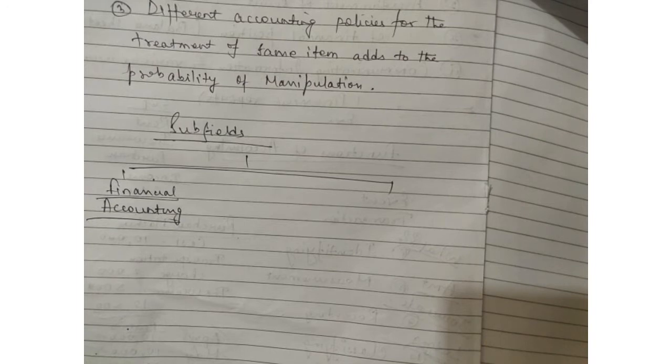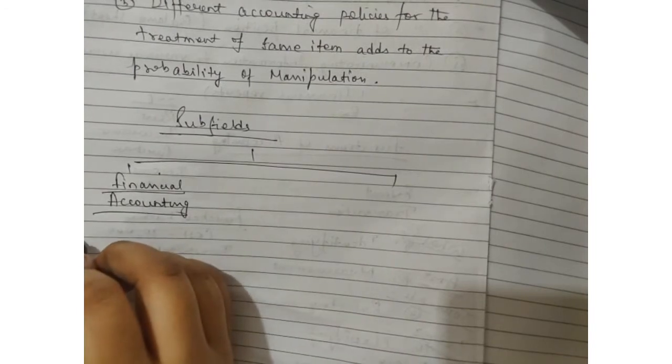It primarily helps in determining the net results for an accounting period and the financial position as on a given date.